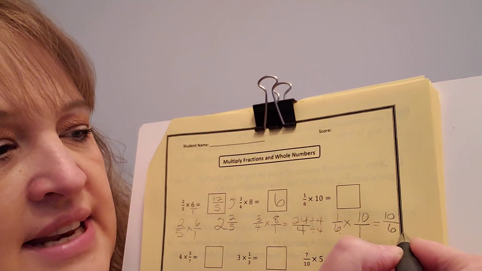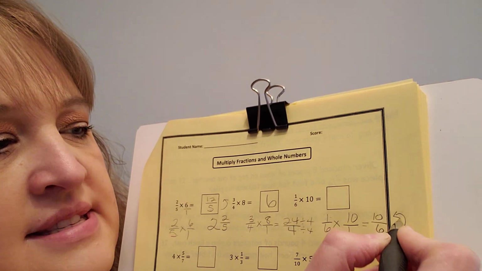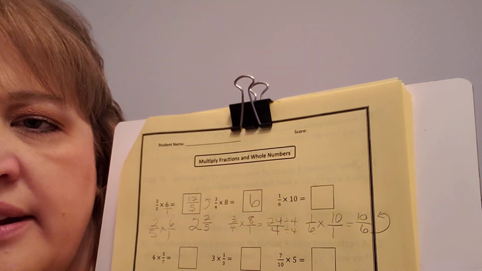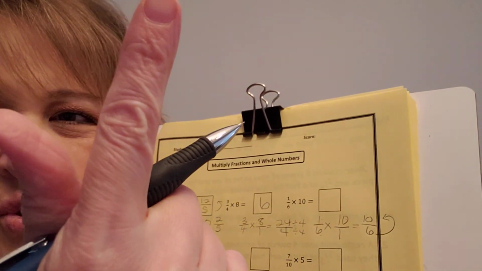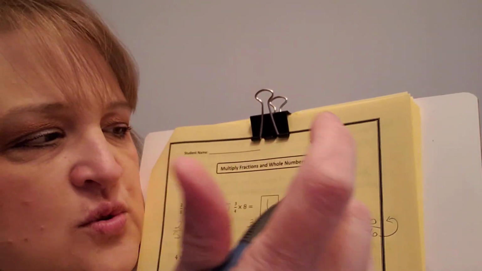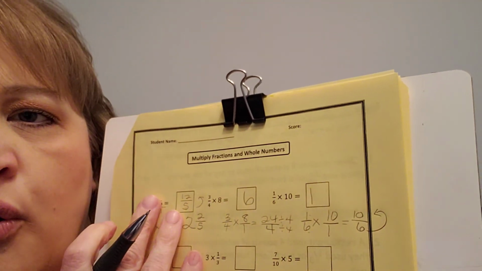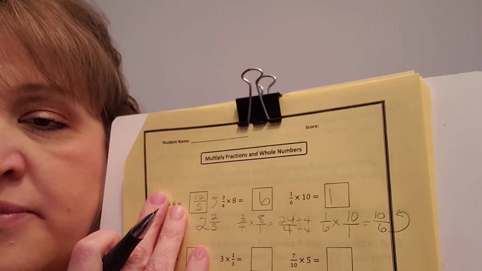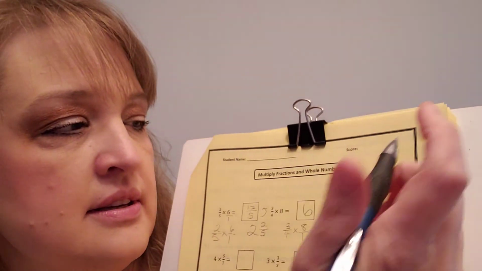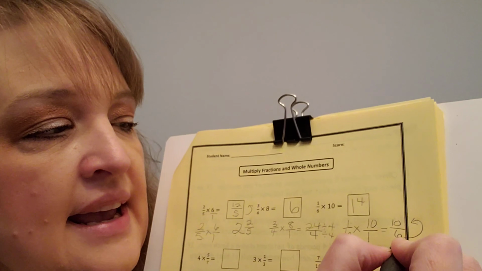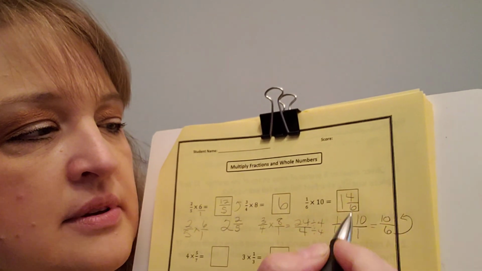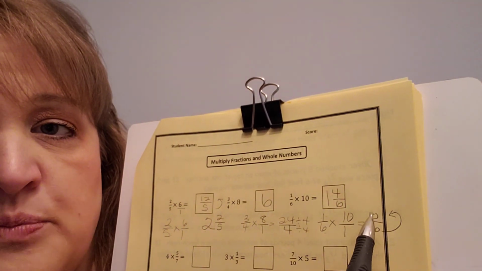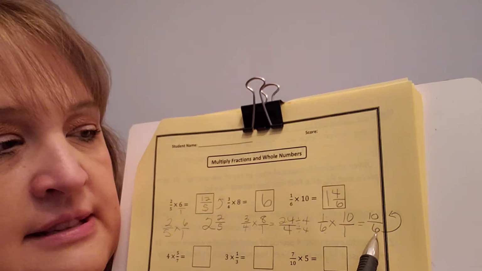So, I'm going to ask myself, how many 6s are in 10? How many 6s are in 10? 6, 12. Ooh, I can't go to 12. So there's 1. So I have 1 whole. And then what's the difference between 6 and 10? 10 minus 6 is 4. And I don't touch the denominator. I keep it the same. So your answer, if you are not reducing or putting in its simplest form, is 10 over 6.